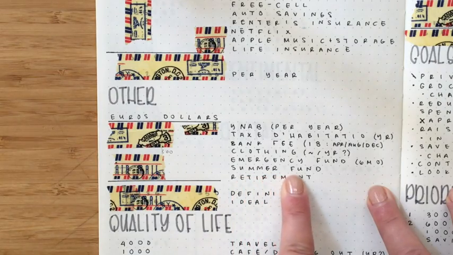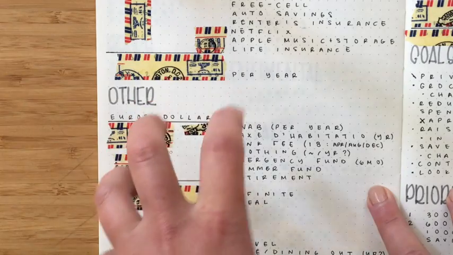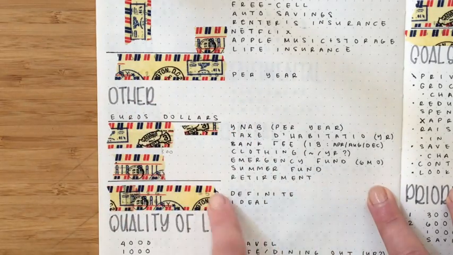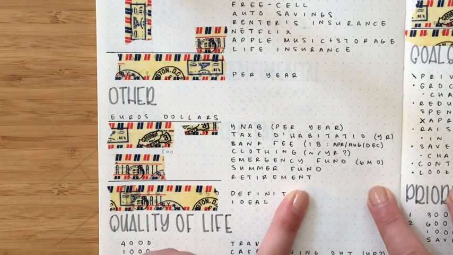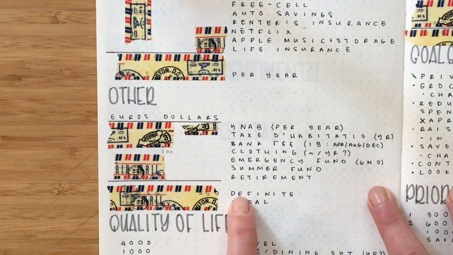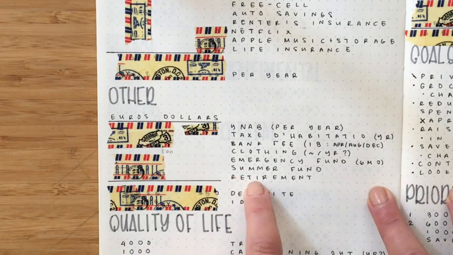summer fund, because I actually don't get paid during the summer currently, so I need to save up during the year and I need to know about how much I need to survive in the summer. Retirement, obviously very important. And I've got the definite amount, so things that I definitely know come out, and then the ideal.